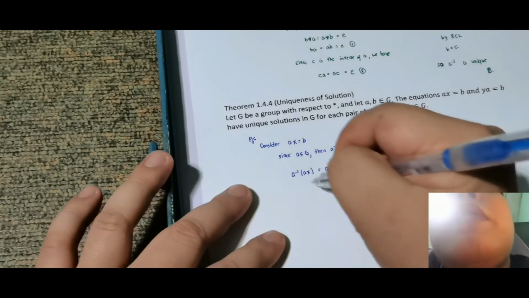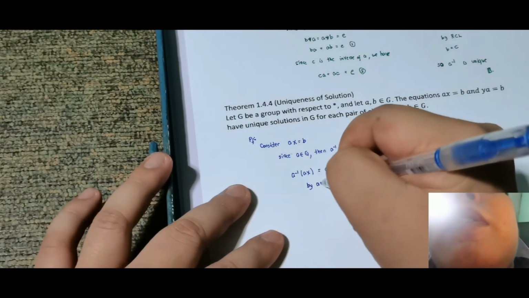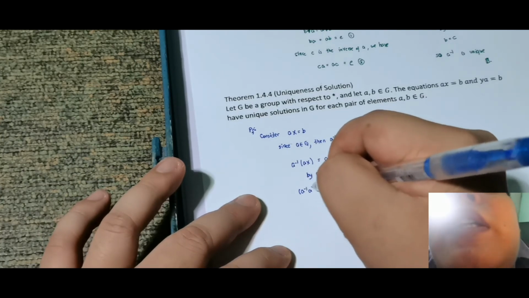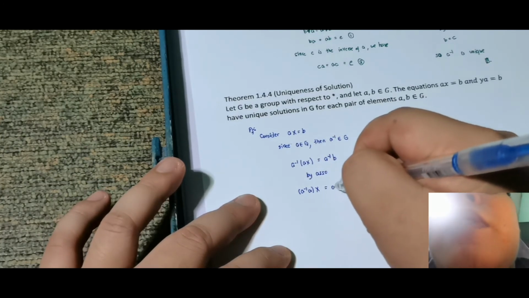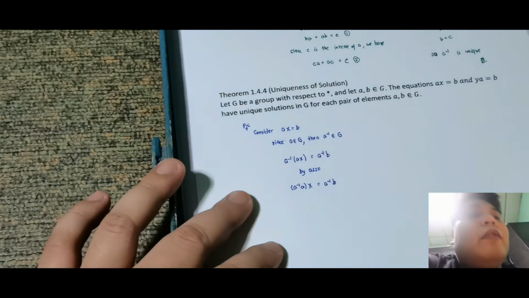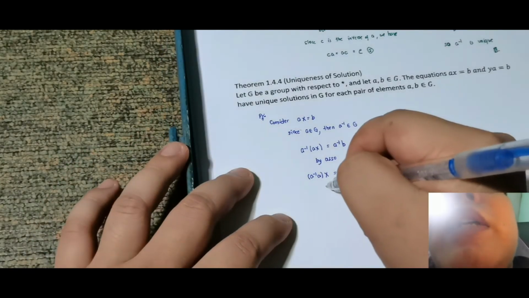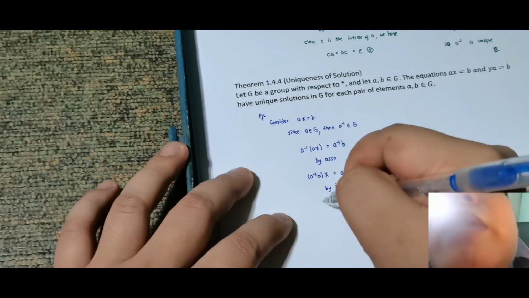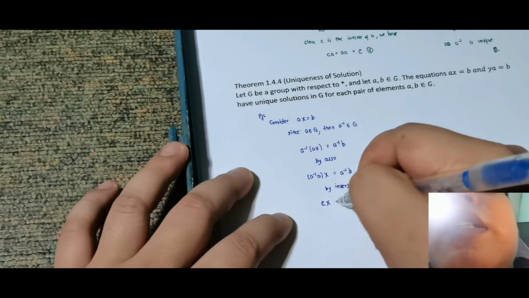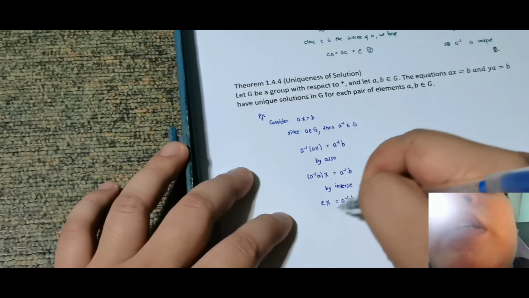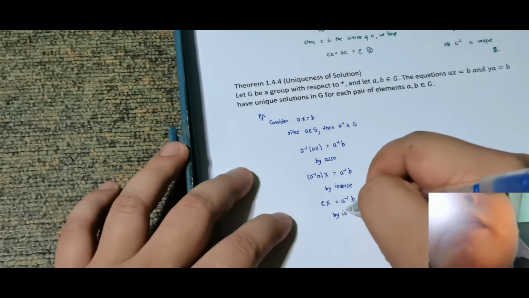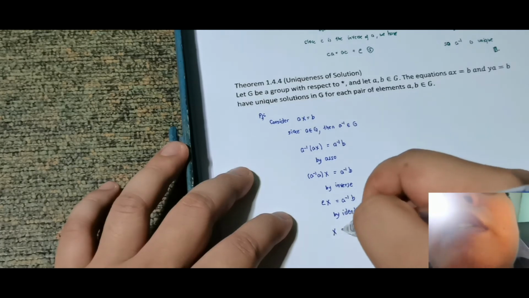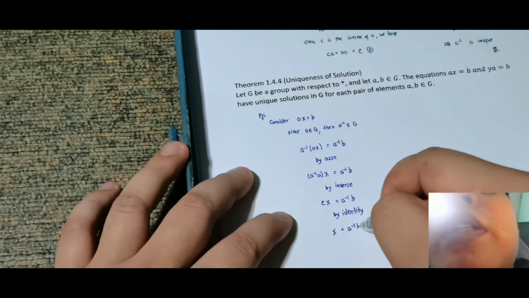Next, by ASO, so by associativity, we have A inverse A X is equal to A inverse B. Next, by inverse, so again, inverse yan yung property niyan. So, by inverse, magiging E siya. EX is equal to A inverse B. Then, by identity property, we have X is equal to A inverse B.